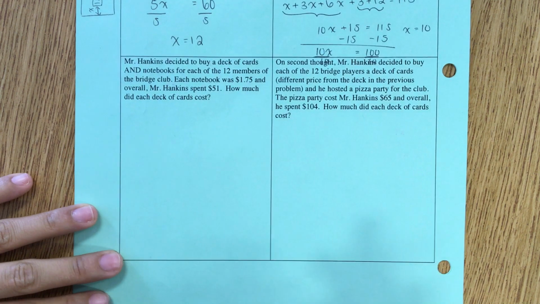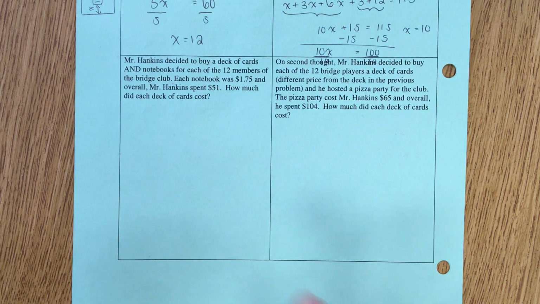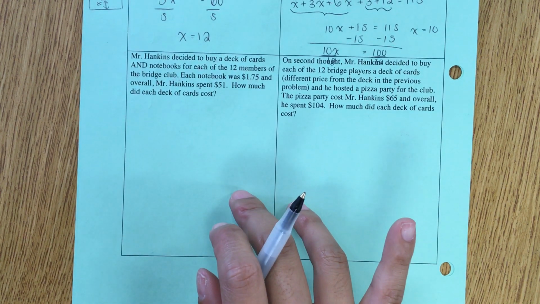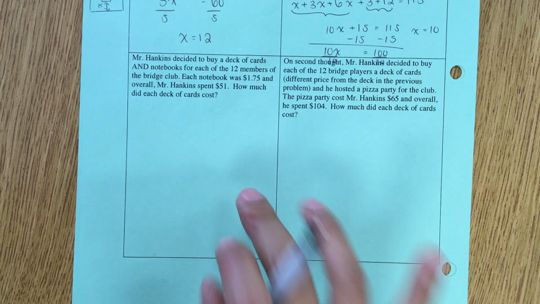All right, last two problems, and please make a special note about these two, because you will see a problem like this on your test, either on Monday or Tuesday. All right, so let's start.